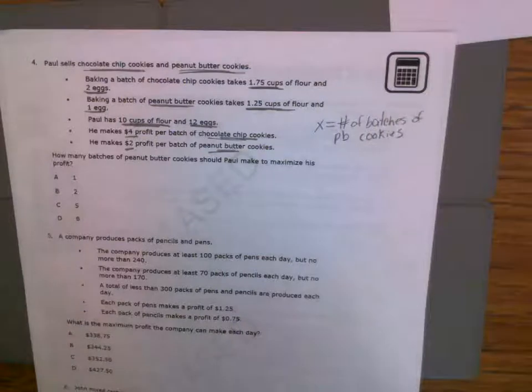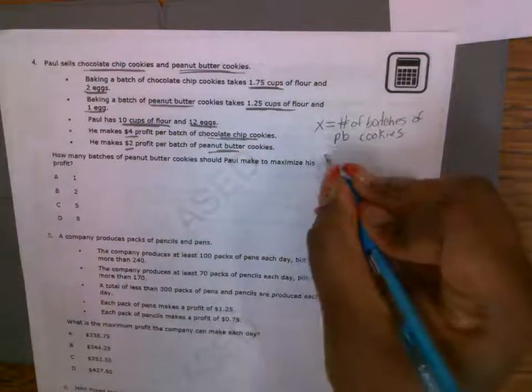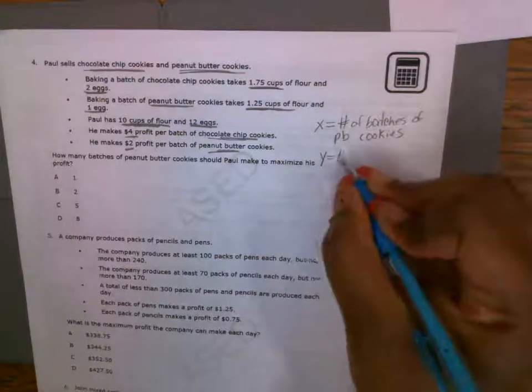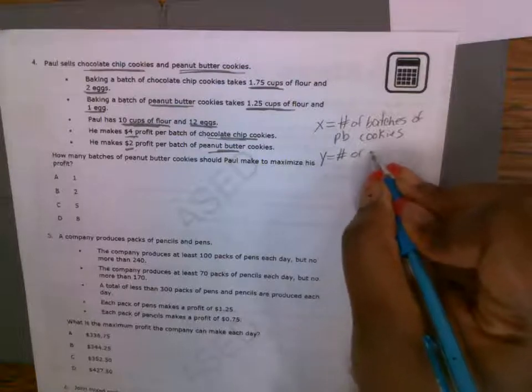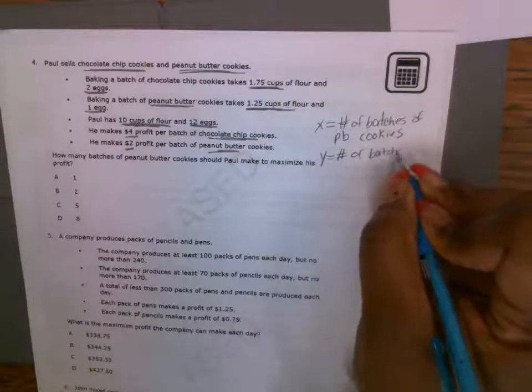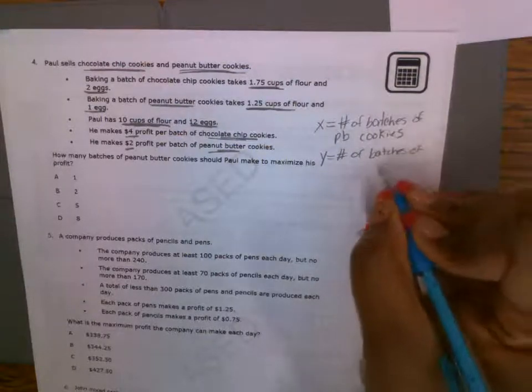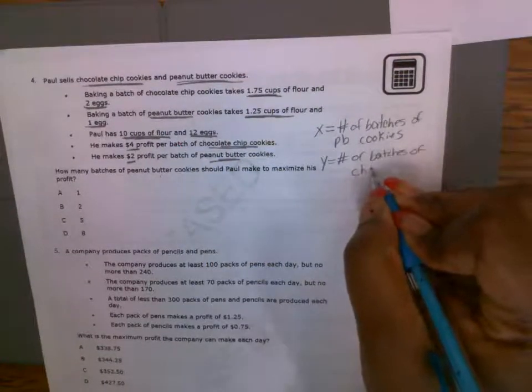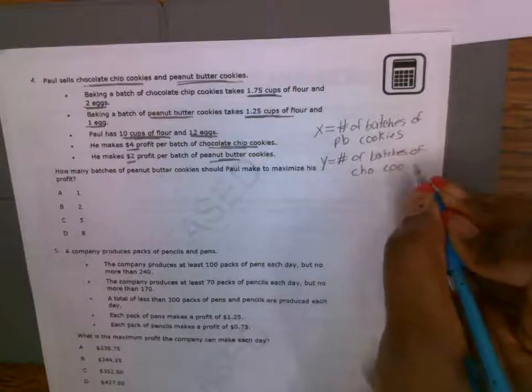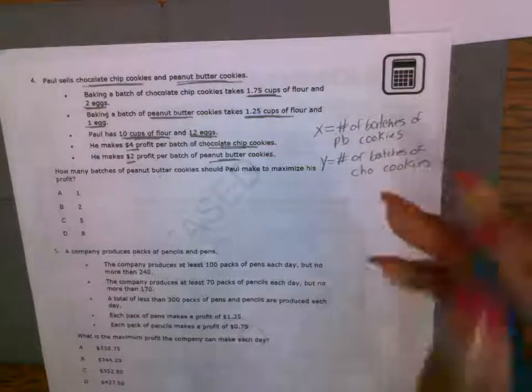Okay? And the other thing that you don't know, obviously, is the number of batches of chocolate chip cookies, because it didn't tell you. Okay? These are your two unknowns.